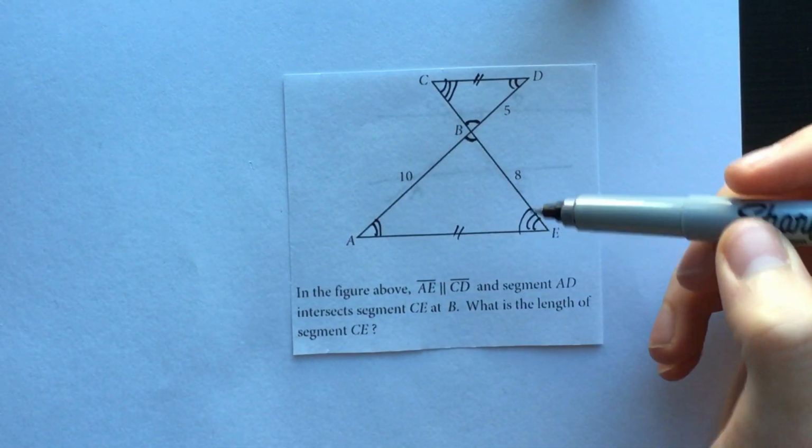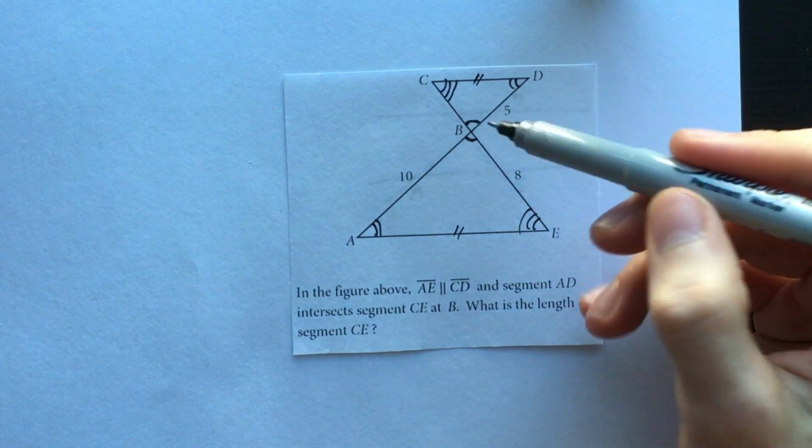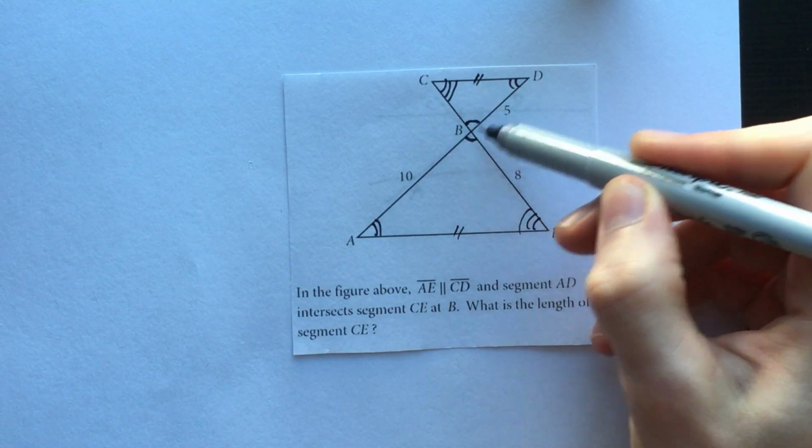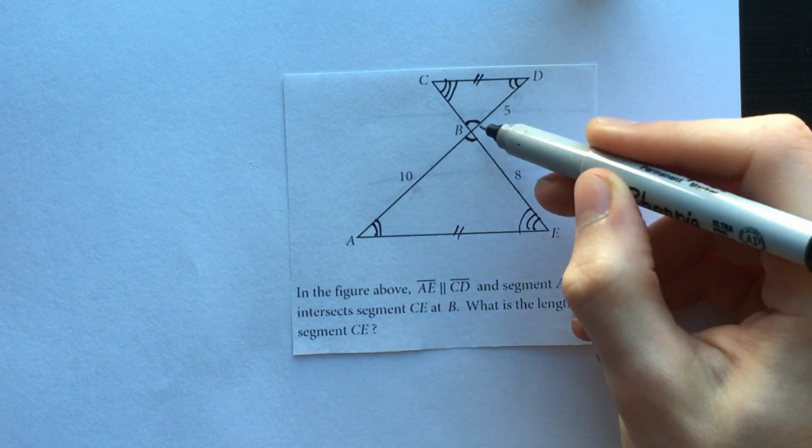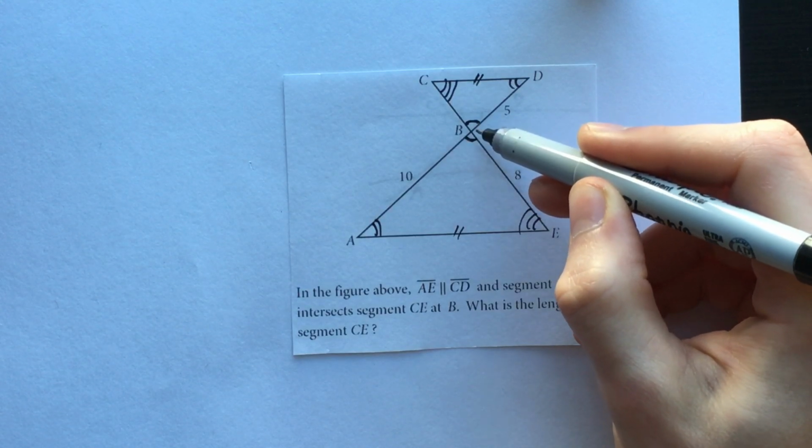Okay, so before we continue, we can actually already deduce that these two angles are congruent. Why? Because they're vertical angles. So once we have that, we can actually figure some more stuff out.